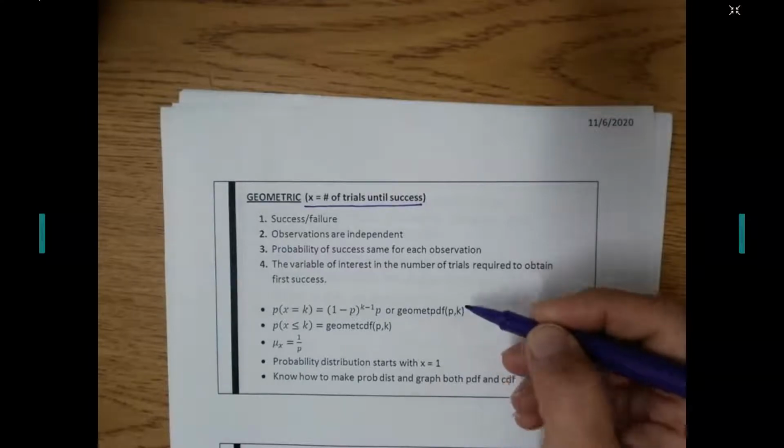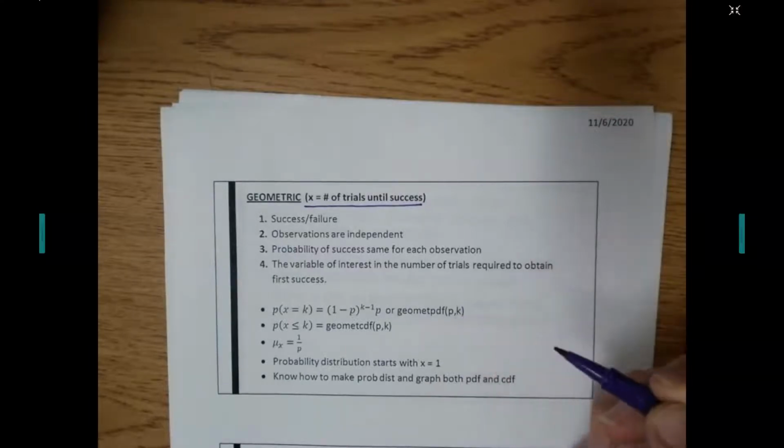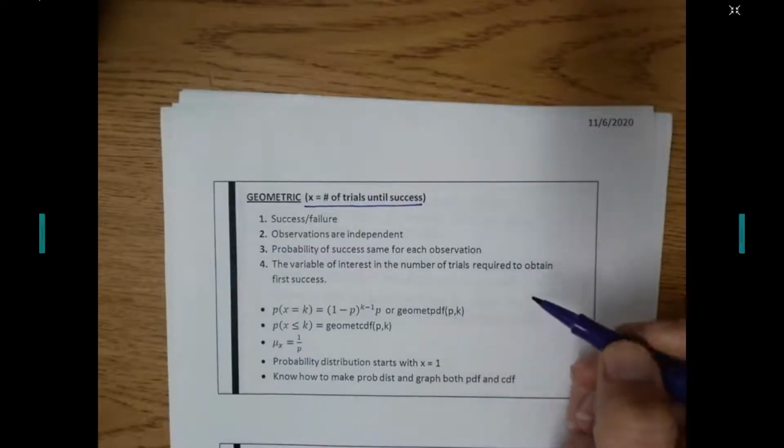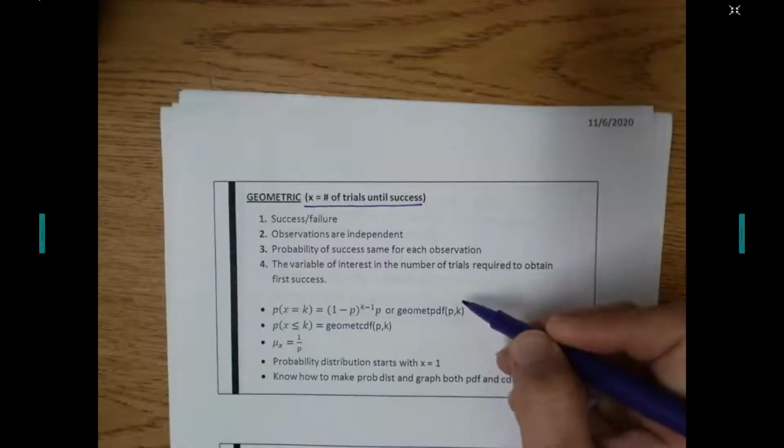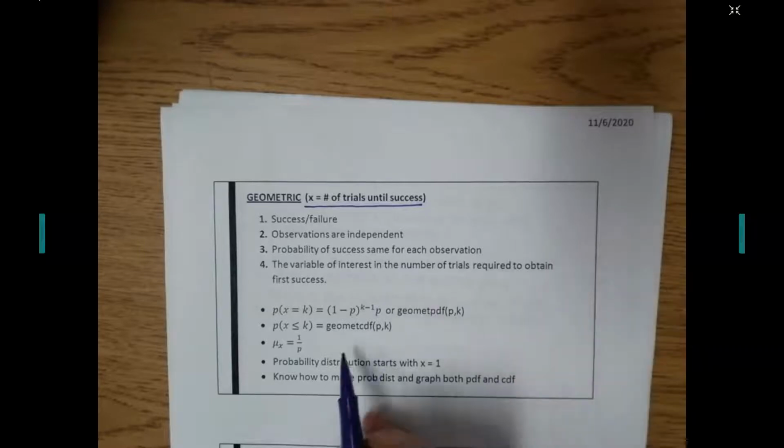Now notice there is no n in my input. That's because there is no n. There is no fixed number. All I have is the probability of success, and then whatever trial I want that success to happen on. I have a geometric CDF key. This works very similar to the binomial CDF. It's cumulative. It's what's the probability of getting a success in the first however many trials.